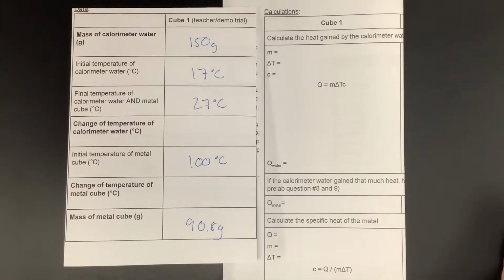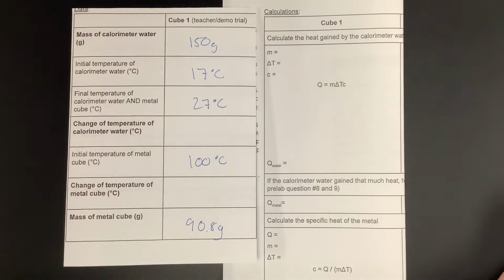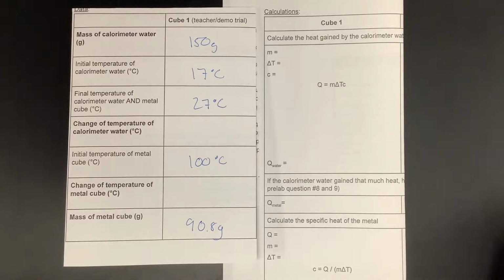Mass of the calorimeter water is 150 grams. Initial temp of the calorimeter water is 17 degrees Celsius. The final temperature of both the calorimeter water and the metal cube, because they came to an equilibrium, is 27 degrees Celsius. The initial temperature of the metal cube in the boiling water is 100 degrees Celsius, and the mass of the metal cube was 90.8 grams. This is my data. Your data may be different, but your process of doing the calculations will be the same.